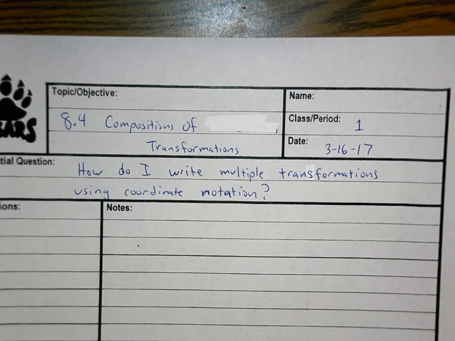In 8.4, there's nothing really new. All that we're doing in 8.4 that is different than what we did in 8.1, 8.2 and 8.3 is that we're going to do two things together. We might rotate, then do a reflection. We might do a reflection, then translate it. We might translate it, then do a reflection. So we might add two of the things that we've done before in coordinate notation.